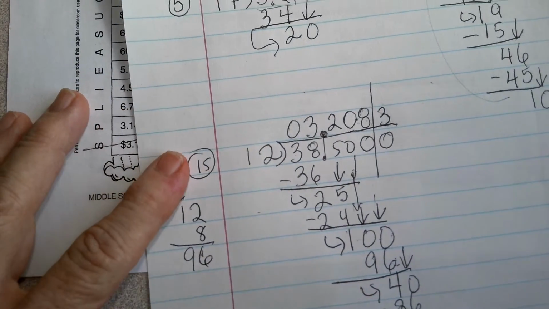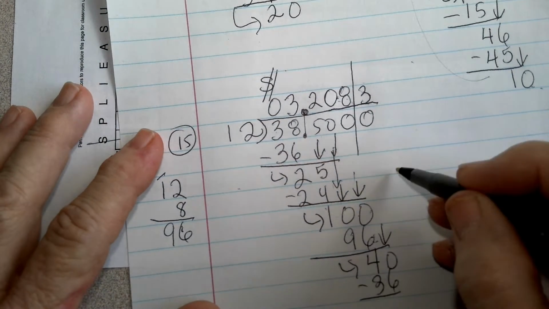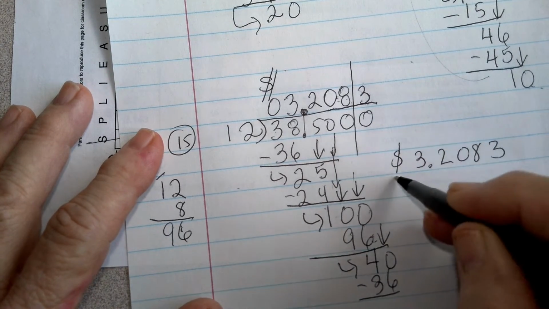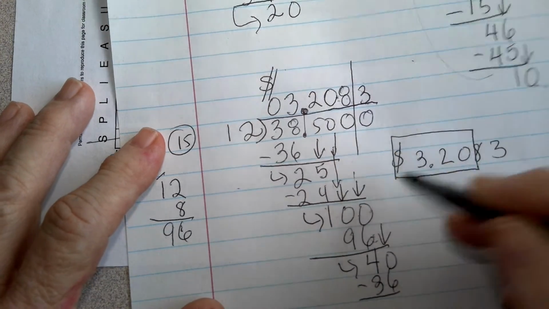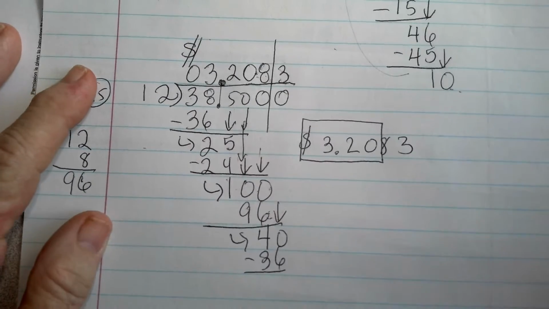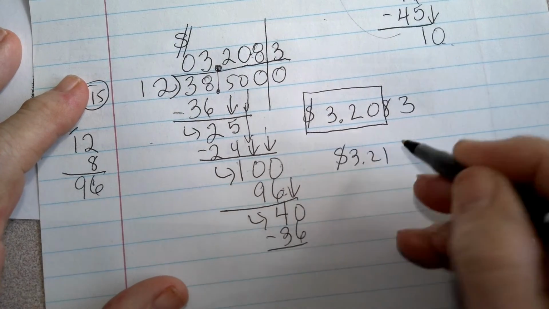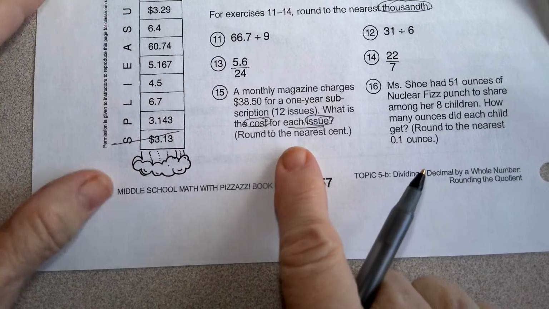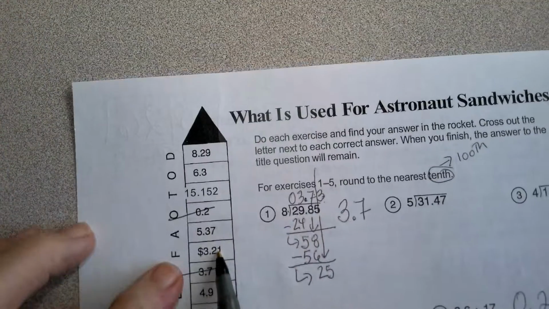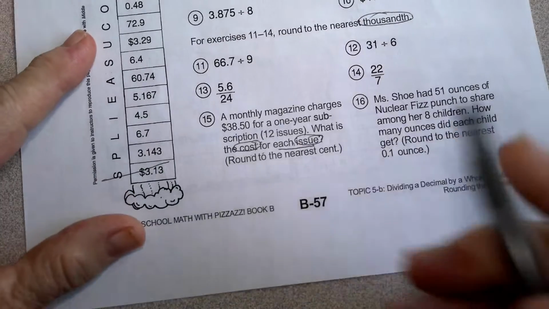Oh, in fact, on this one, this one's a little different because it's money. So to make it look like money, I actually need to round it right here because money is 2 places over. So is this going to be closer to 320 or 321? 321. And that's what they told me anyway. Round it to the nearest cent. And it's right up here.